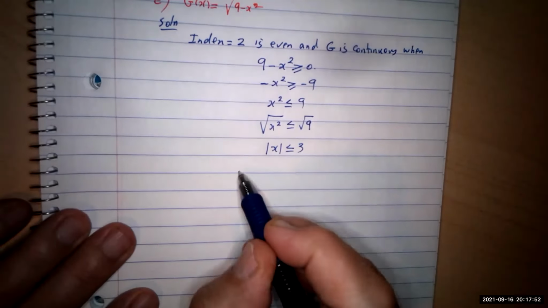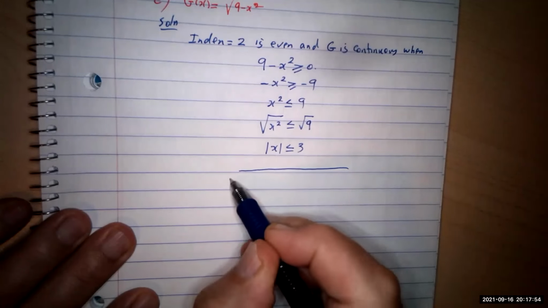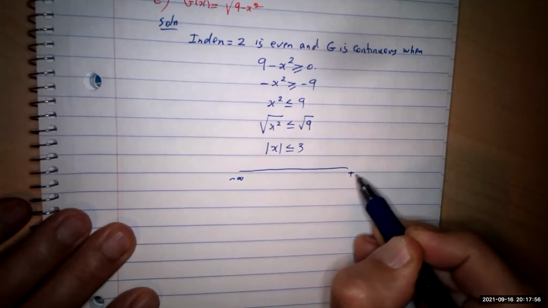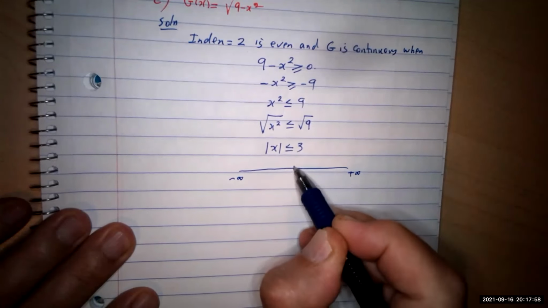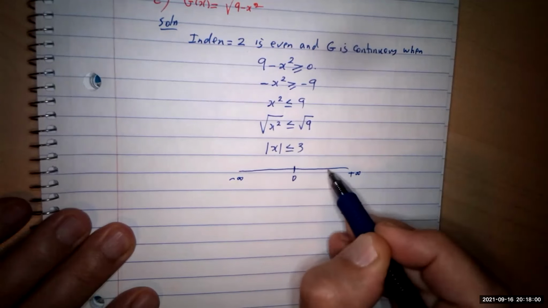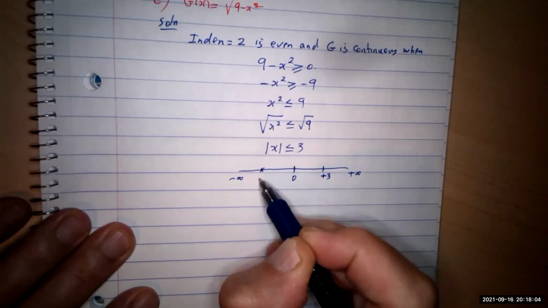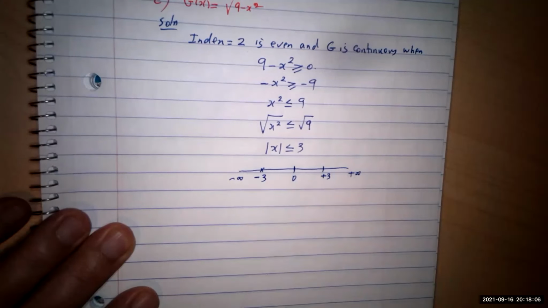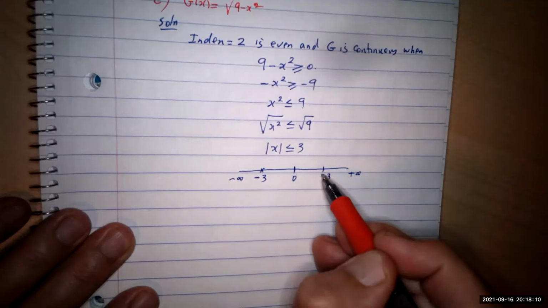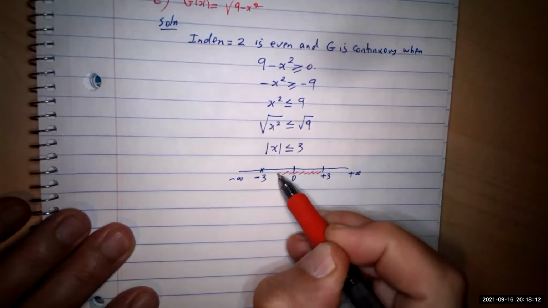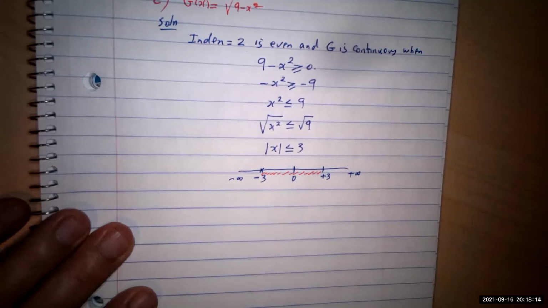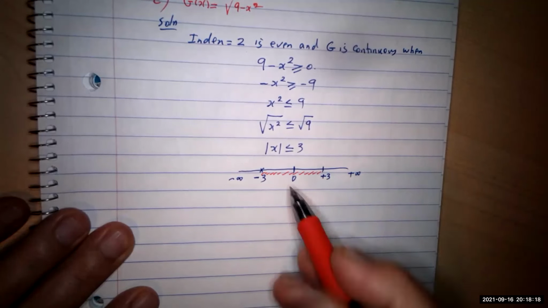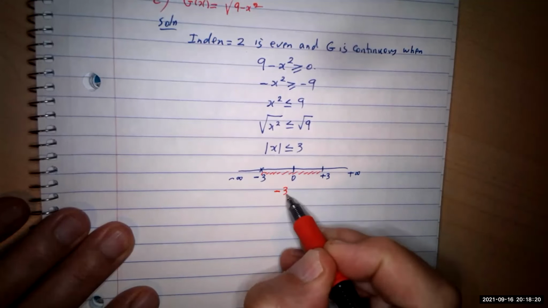Remember, we put the number line, negative infinity to positive infinity. This is the origin, 0. Three to the right, a positive 3. Three to the left, negative 3. Now it's less than, so you go inside. So the domain of the continuity is between negative 3 and 3. So it's going to be negative 3, comma 3.